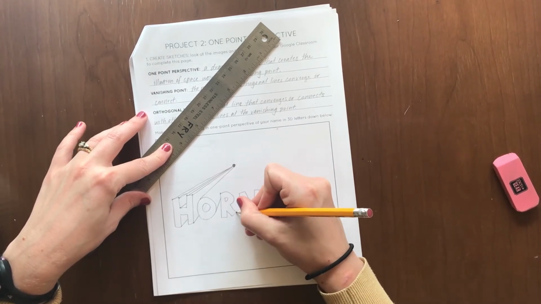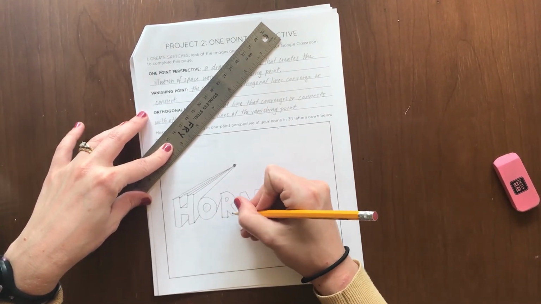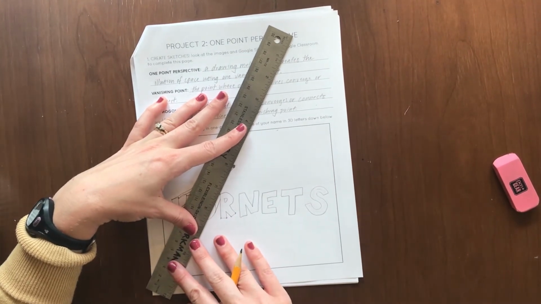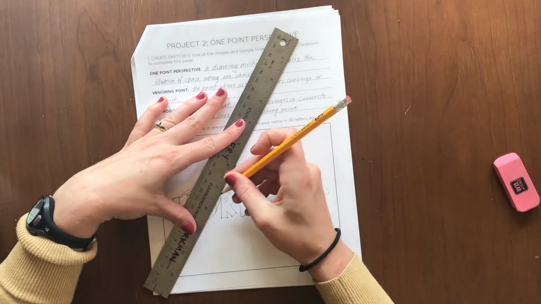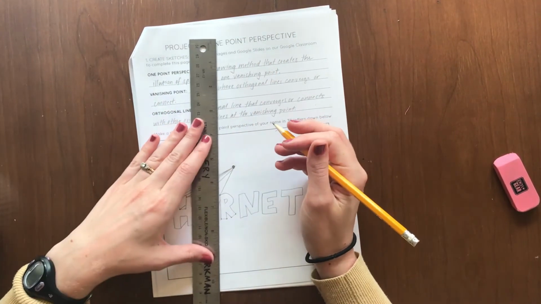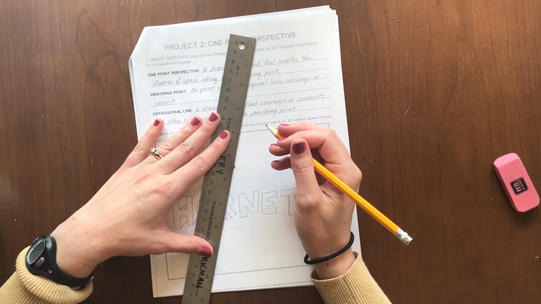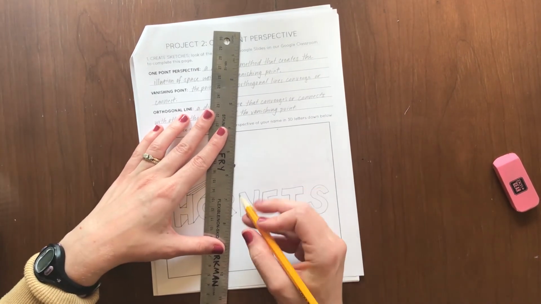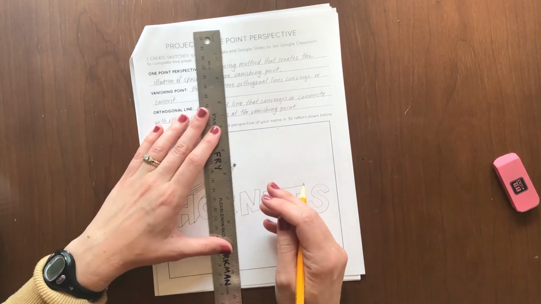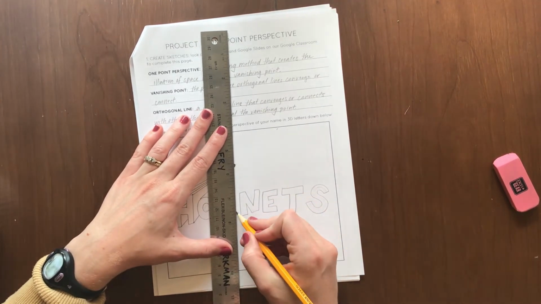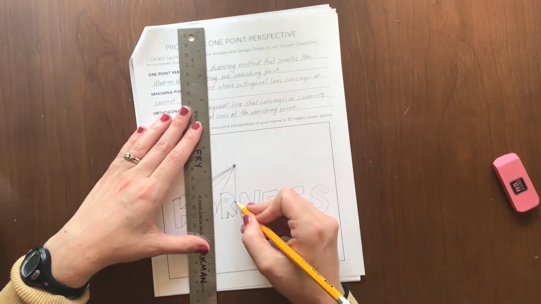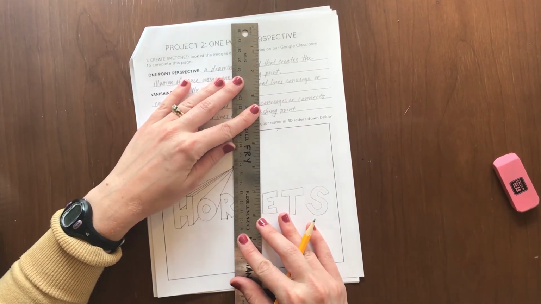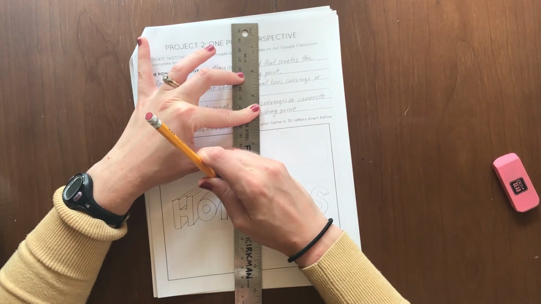So same thing with the R. I have a curve and I have some corners. Connecting the corner to the vanishing point. This is my orthogonal line. Connecting these corners down here. Now this one would go through the letter, so I don't have to draw that one. And now I need to get the curve of my R. Boop, there it is. Do you like my sound effects?